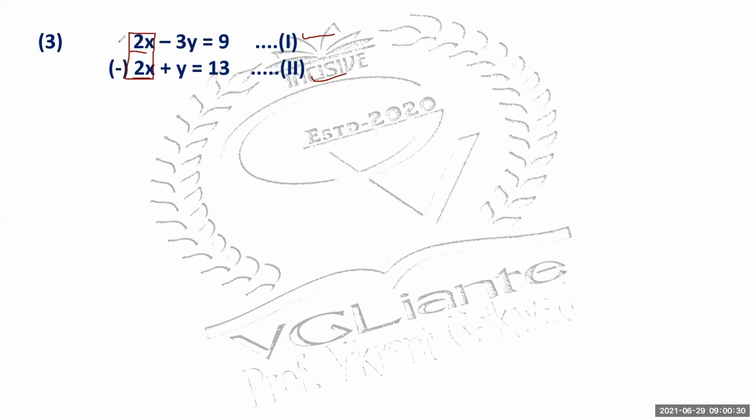Now we'll check their signs. Here it is plus, and here also it is plus. So that means both the coefficients are positive. So what you have to do is subtract the two equations.